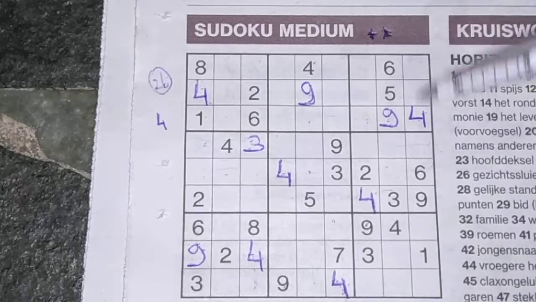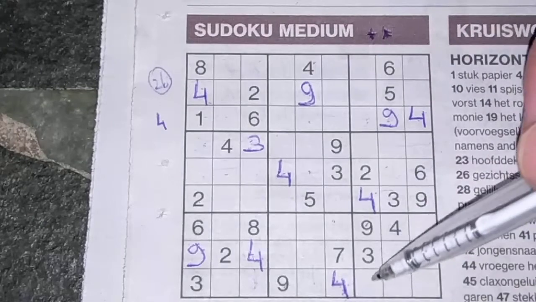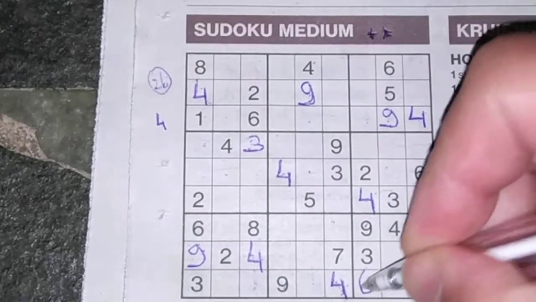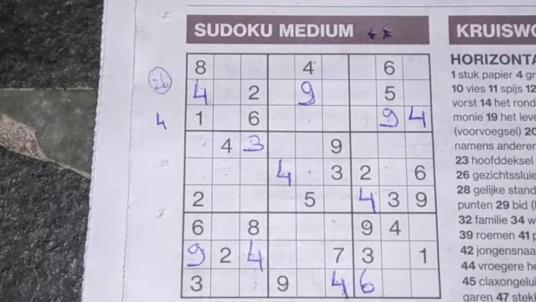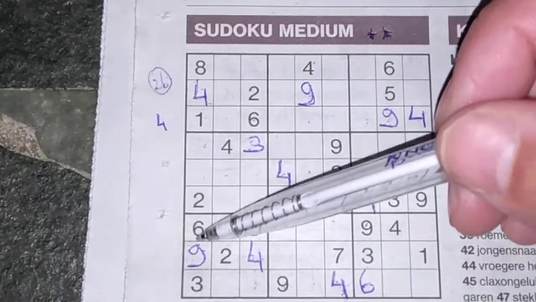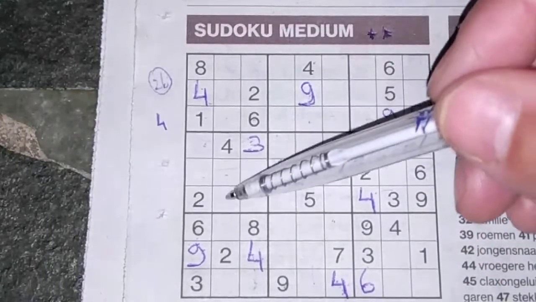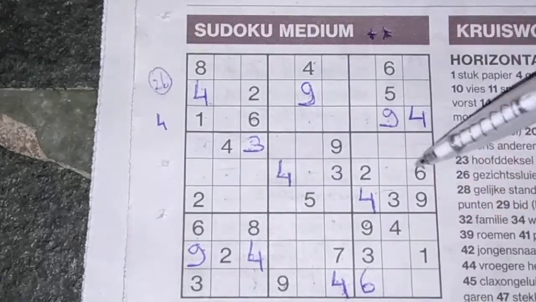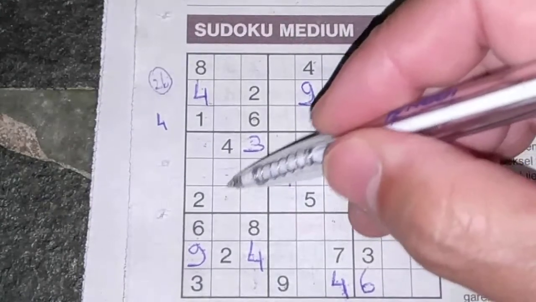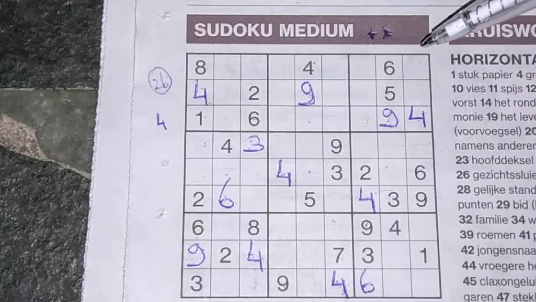How about the 6 in the last column? 6 in the column next. So in that column, the only place for the 6 should be there. 6 in the third column, 6 in the first column. So in the second column, the column between, the only 2 places for the 6 should be here or there. We see here 6, no 6 there, 6 should be here. Then I cannot continue with the 6.